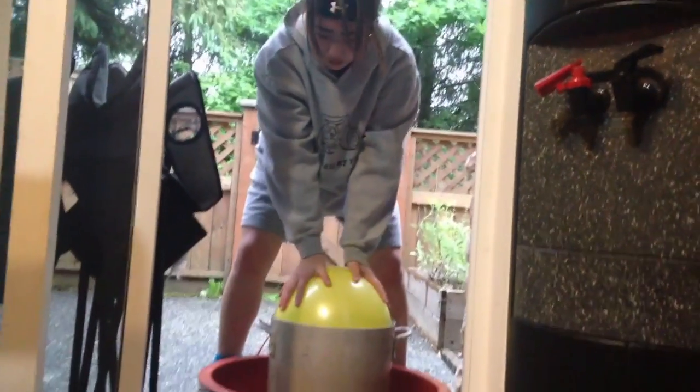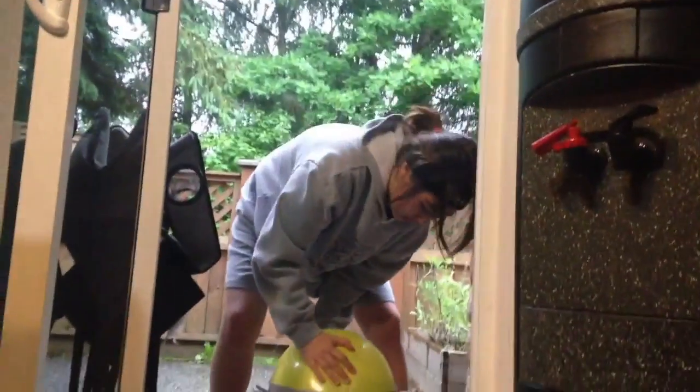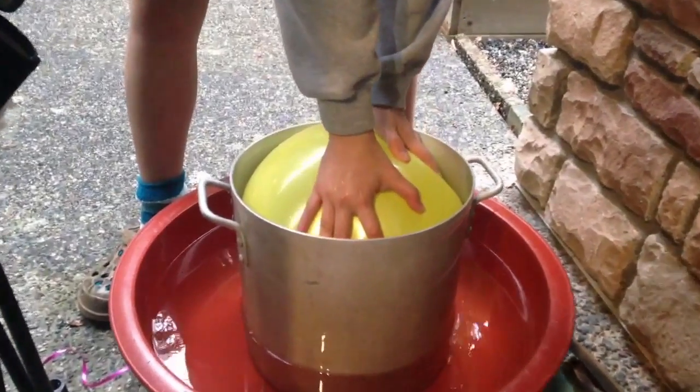The next step was to find the volume of the balloons. We did this with two methods. The first one was the water displacement method, which was when we fully submerged a balloon in a bucket of water and saw how much water spilled out of the bucket, to see how much it displaced. It won't go any further.